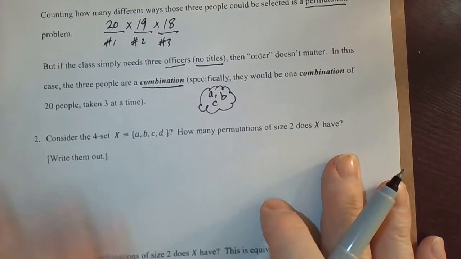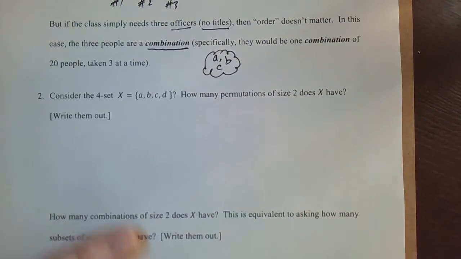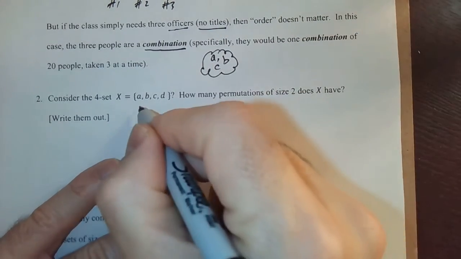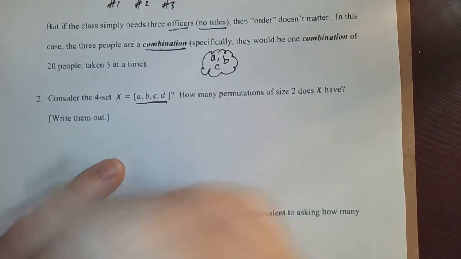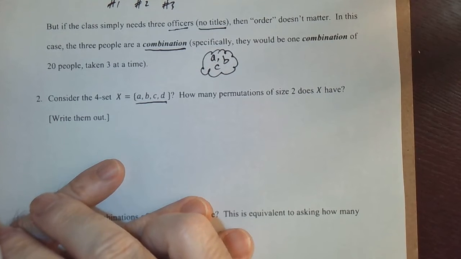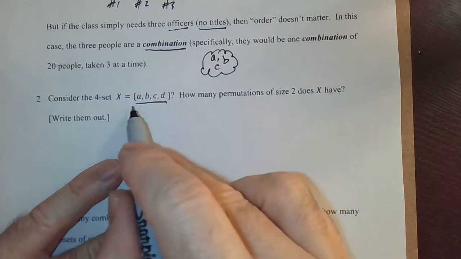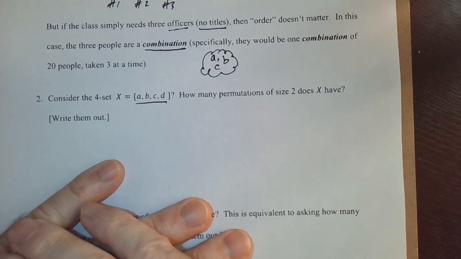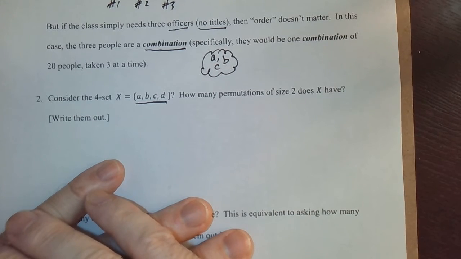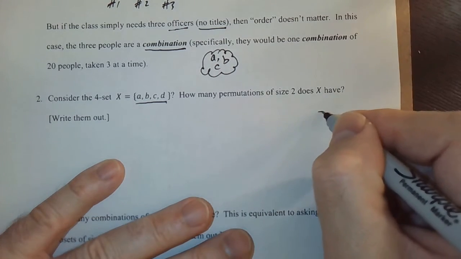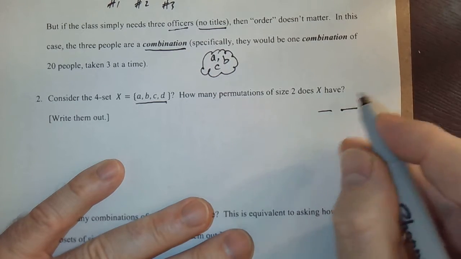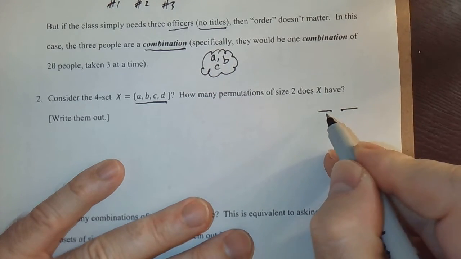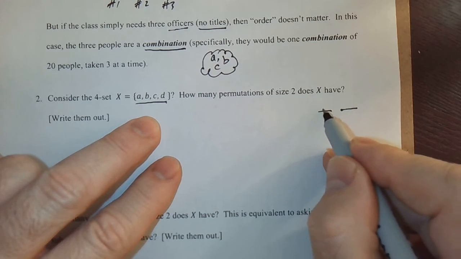All right, number 2. Let's consider the 4 set, which remember just means a set with 4 elements in it. I called it capital X. I didn't even have to give it a name if I didn't want to. We got this 4 set with A, B, C, D. How many permutations of size 2 does X have? Well, let's write them out. Actually, we already know, I think. How many would it be? If it's a permutation, order matters. How many of those 4 could end up being in this position?